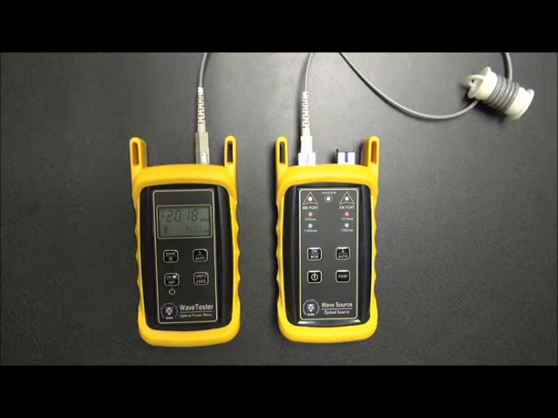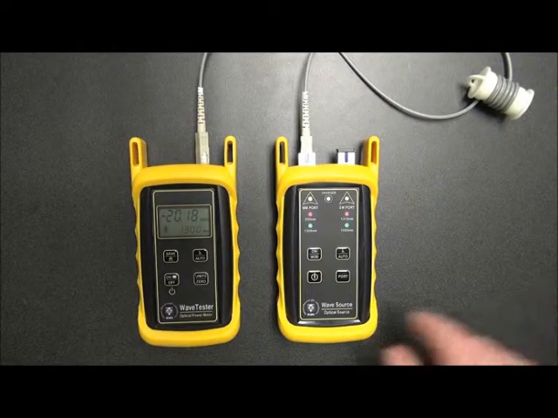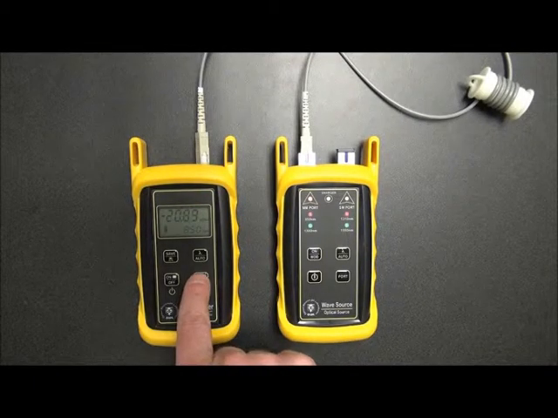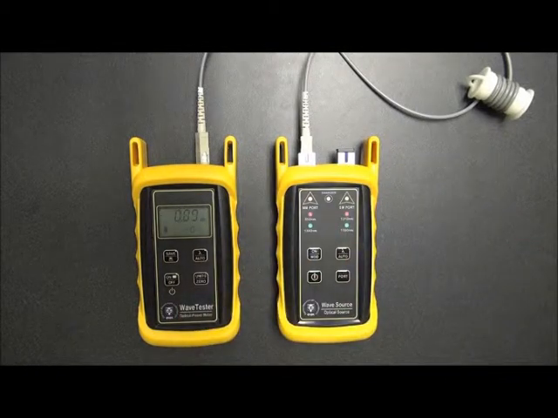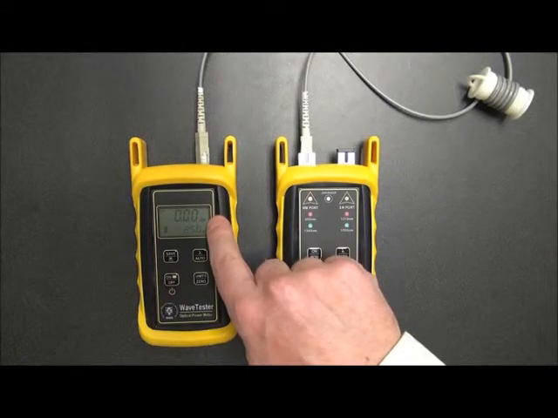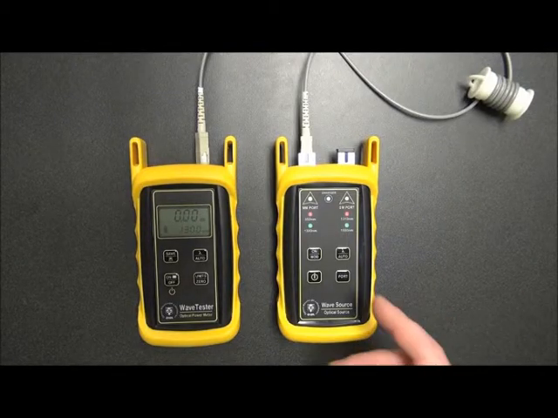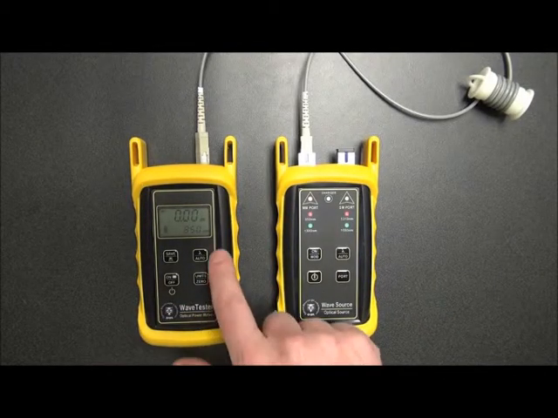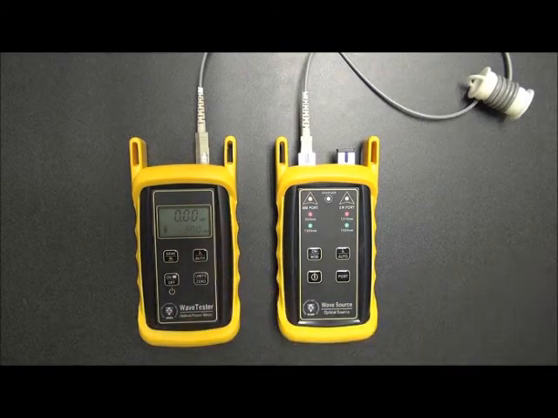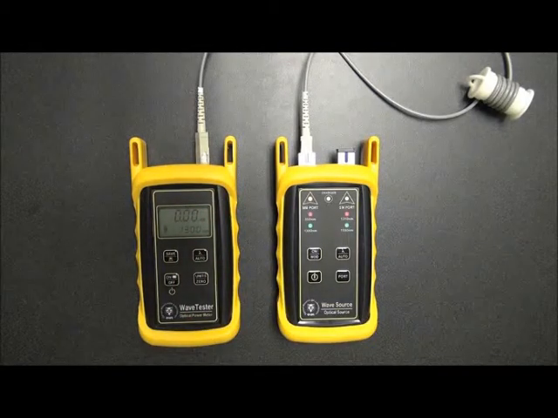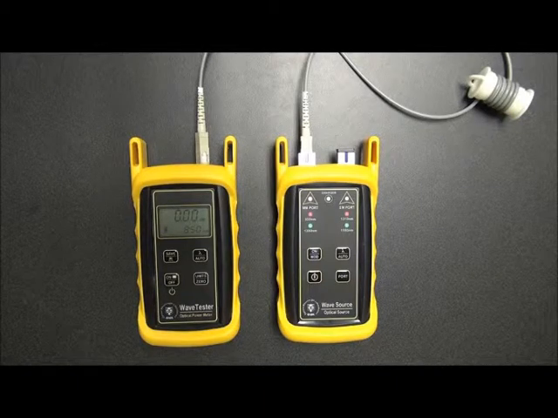So once we have auto mode active on both units, we can simply press and hold the 0 button here. And now you can see that we've switched to dB mode, which is what loss mode is after you've zeroed. And you can see that your meter is zeroed because no matter what wavelength you see, you're reading 0.00 dB. The next step in this procedure is to take the testers to opposite ends of the link, connect them into the patch panels, and perform the optical loss test.